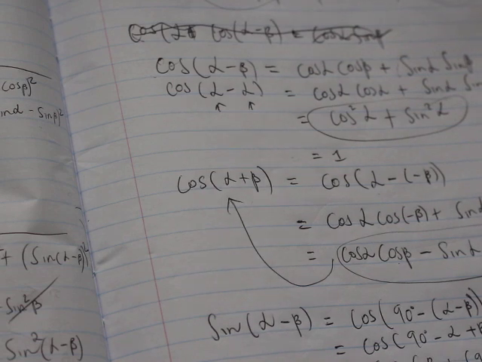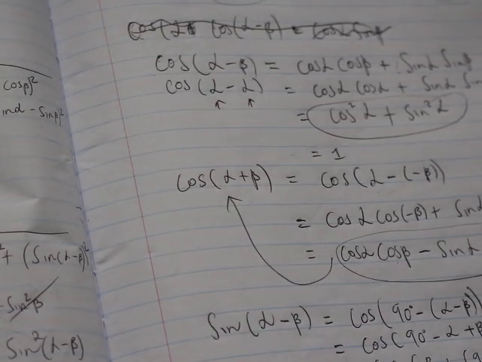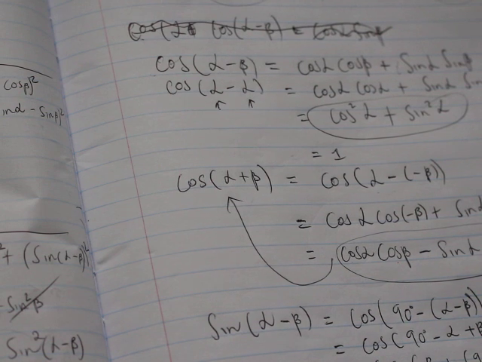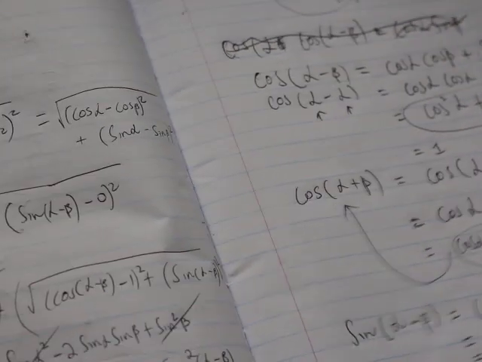Sine alpha cos beta minus cos alpha sine beta is the same thing, just swapped around, but multiplication order doesn't matter. So now let's figure out what the expression is for the sine of alpha plus beta.